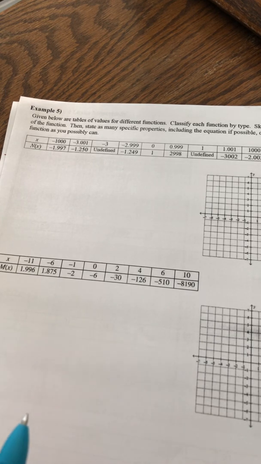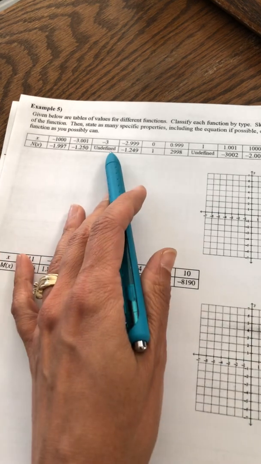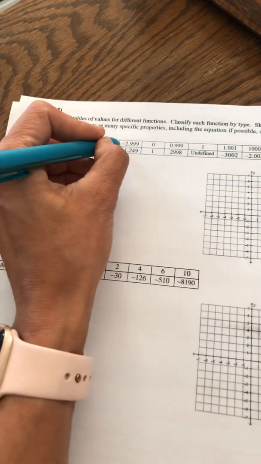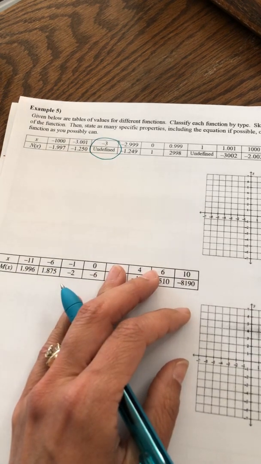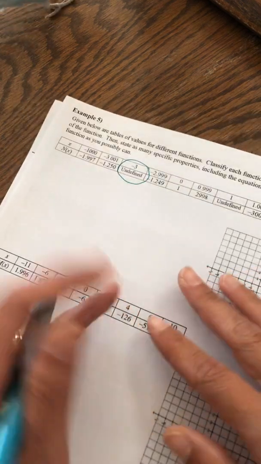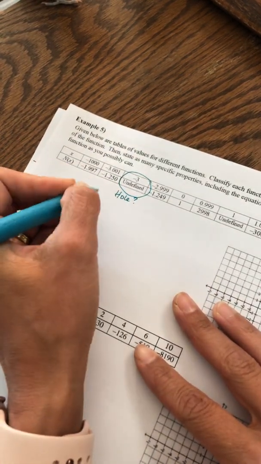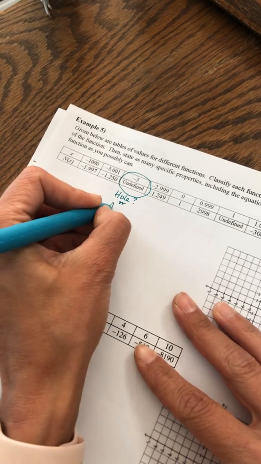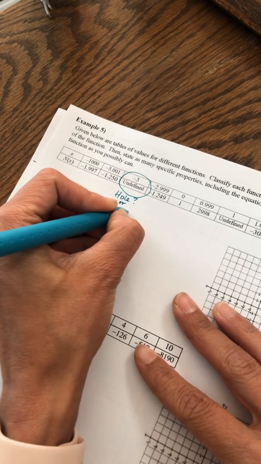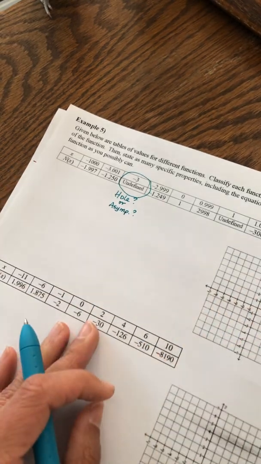The things that are popping out at me are the things that say undefined. Like I see this -3 is undefined. Well, what's going on around that -3? Undefined, we know two things. That means that this is either a hole or it's an asymptote. Well, which one is it?